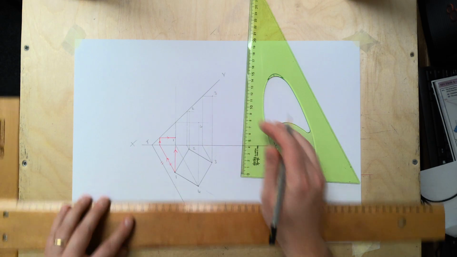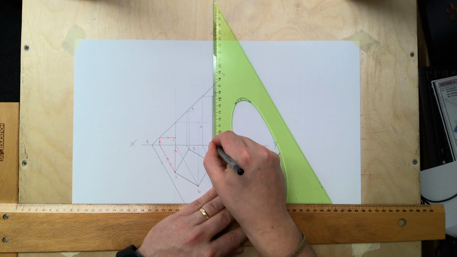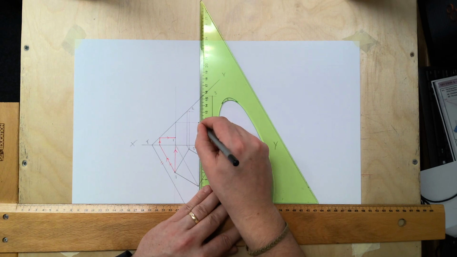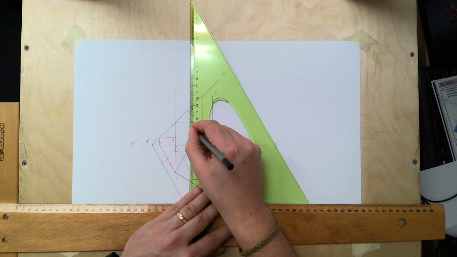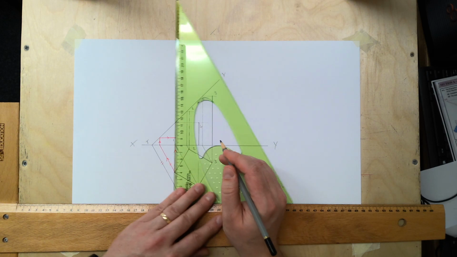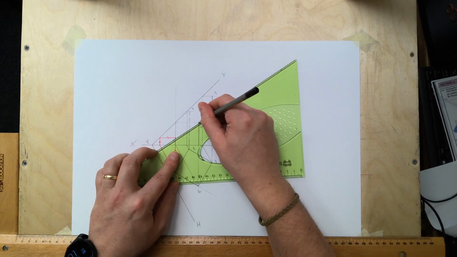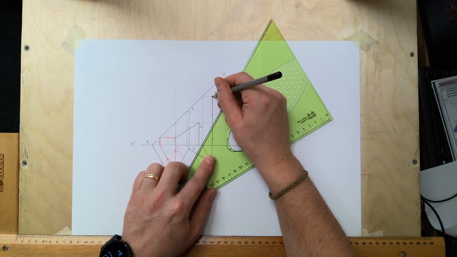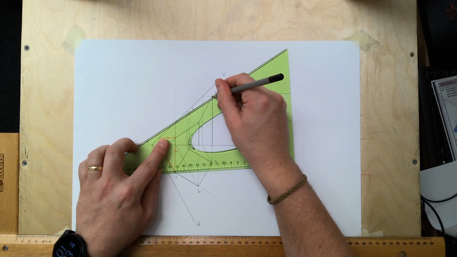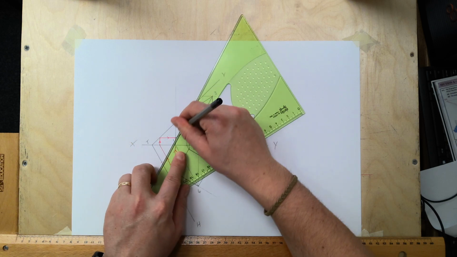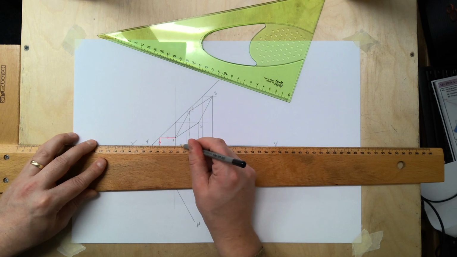That is point 3. Now, for hidden lines: 3 is at the front, 4 is at the front, 2 is at the back, so I'm going to do my dotted lines for that, and 1 is at the front there. Now, join all these up then. And that is your cut solid.